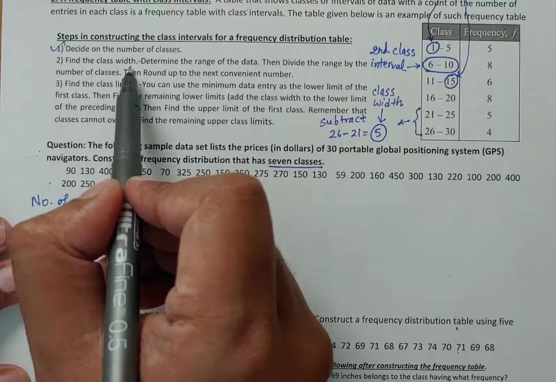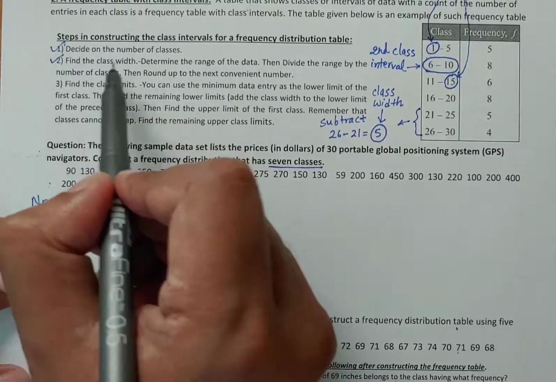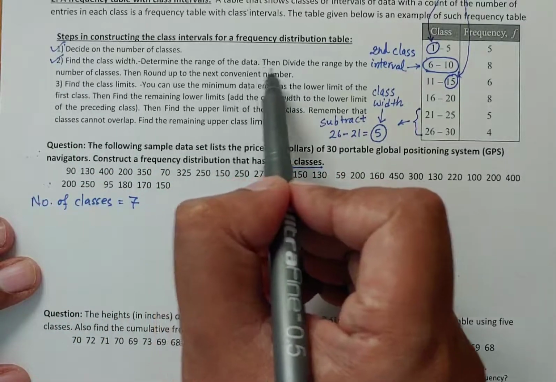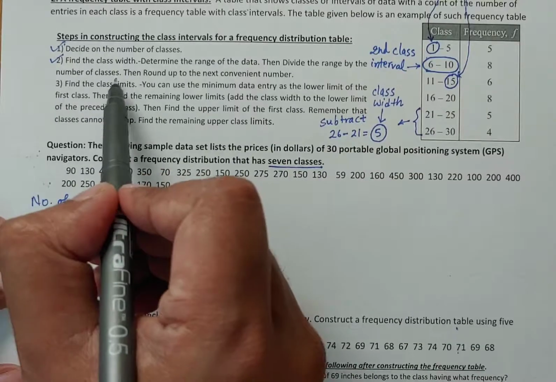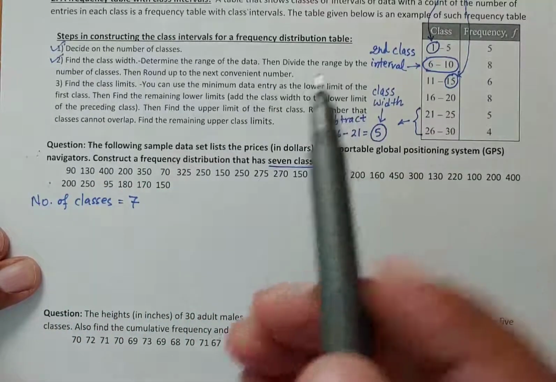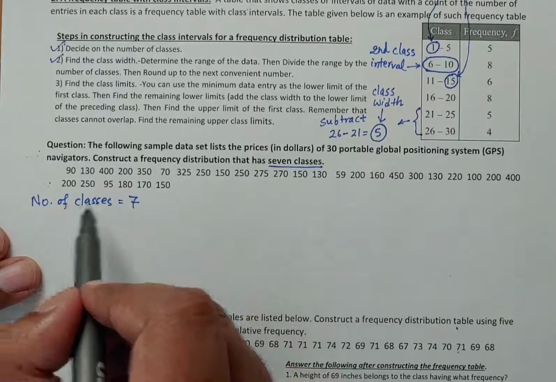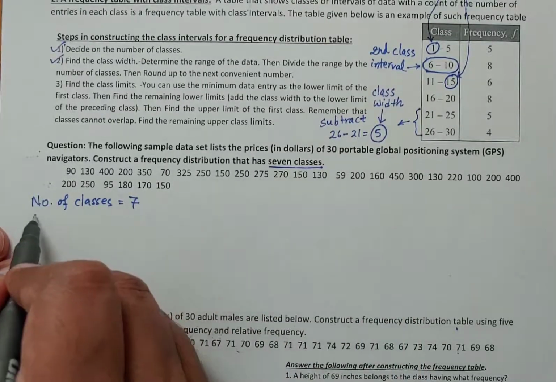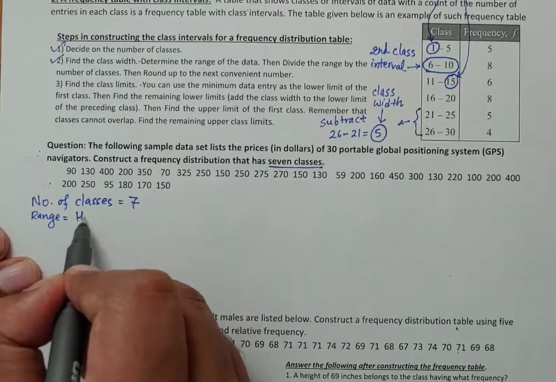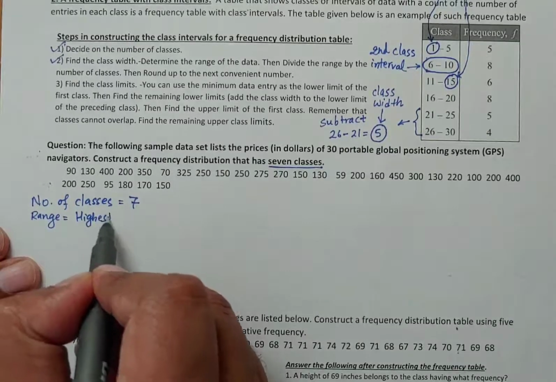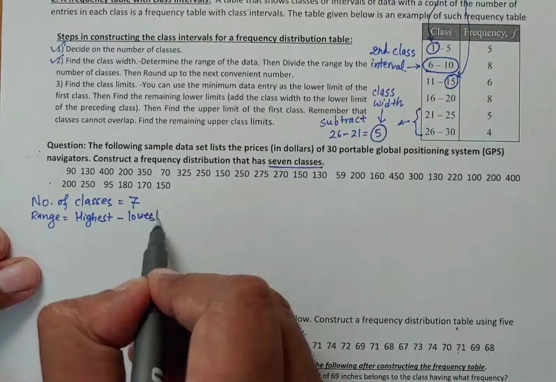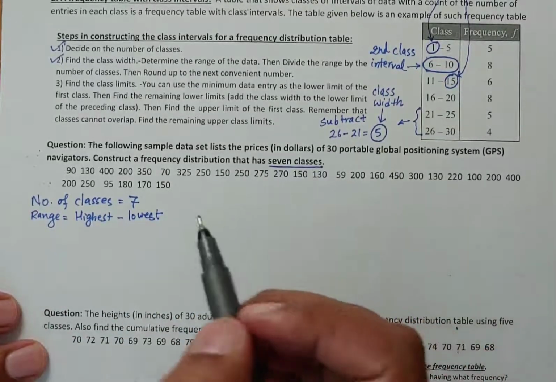The second step is find the class width. Determine the range of the data, and then divide the range by the number of classes, then round up to the next convenient number, right? So what is the range for this data? The range is the highest minus the lowest number.